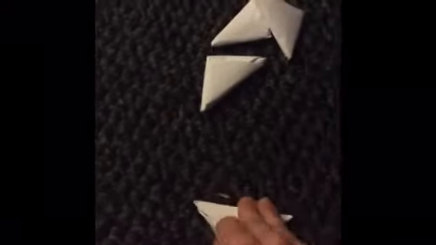Now, how we're going to determine the angles is we're going to use a normal piece of paper. Now, we're going to say, how can this determine or measure angles? From the ground up, you would say that is a 90 degree angle.